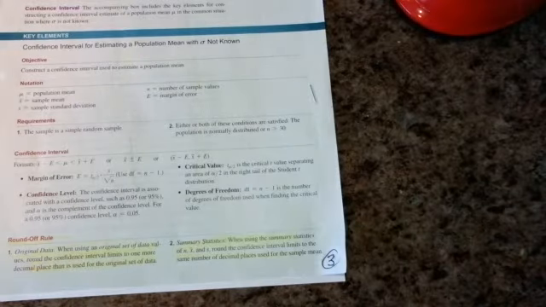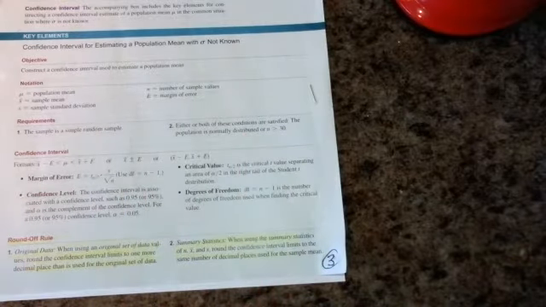So we are allowed to use the formula as long as these two conditions are met. Normally the second one is important. So n has to be greater than 30, or we should state in the problem that the population is normally distributed.